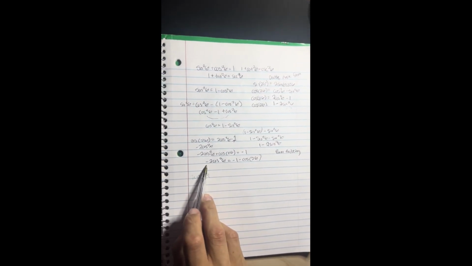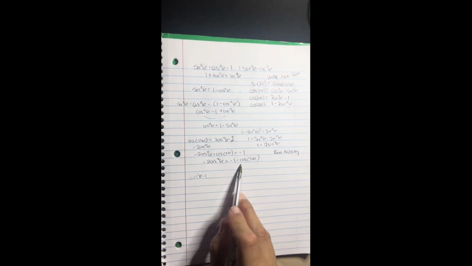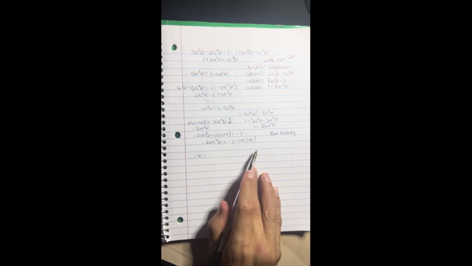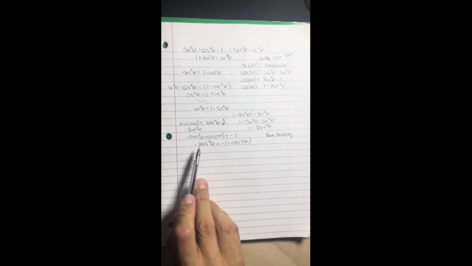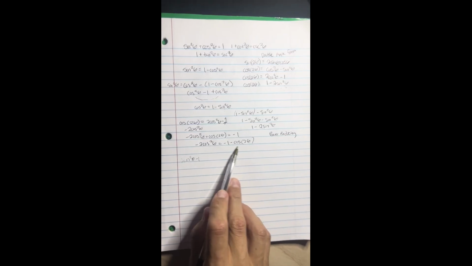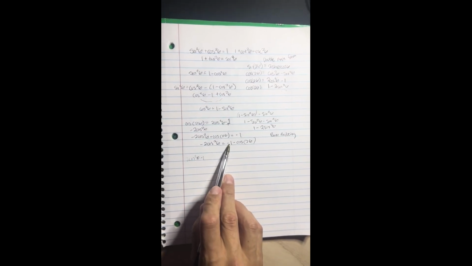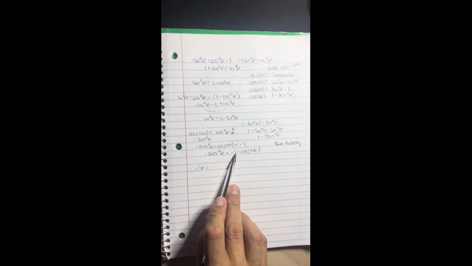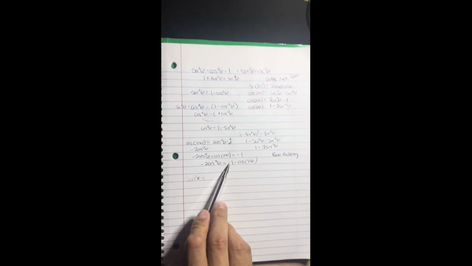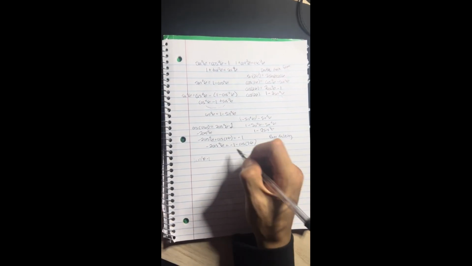Now what we do is divide by negative 2. I'm not going to write it out because I want to save space for the rest, but you know when you divide by negative 2, the top will turn positive. So you'll get 1 plus cosine double angle divided by 2. And the negative on the bottom just cancels out.